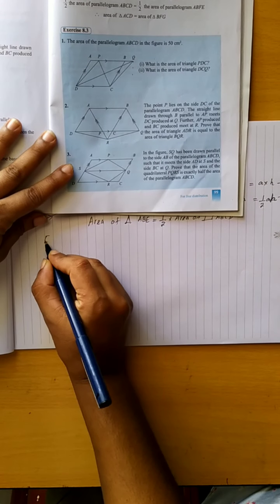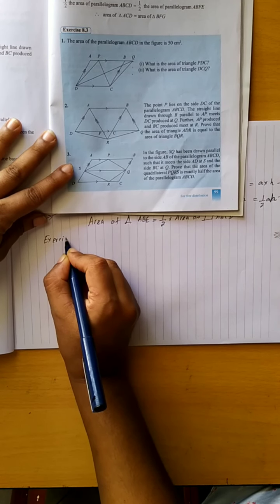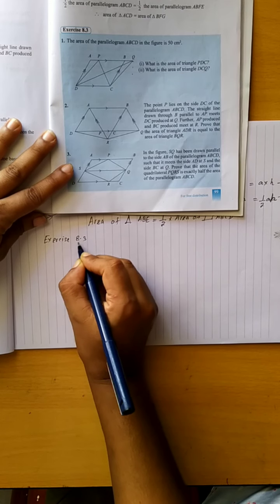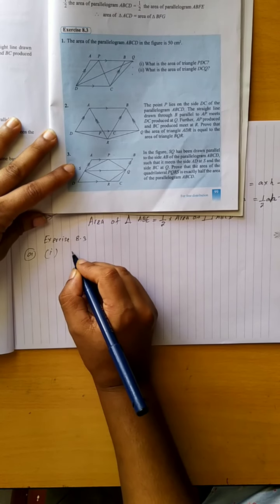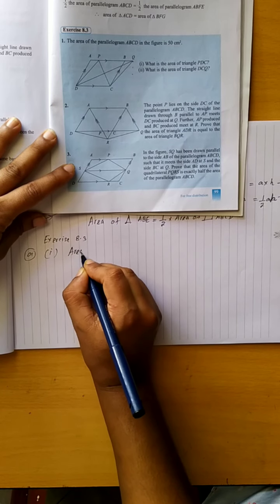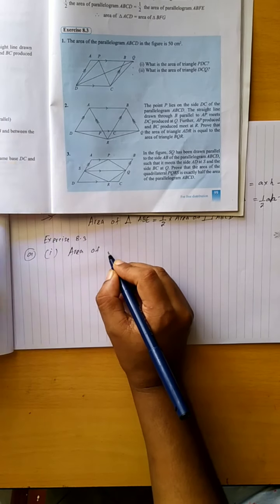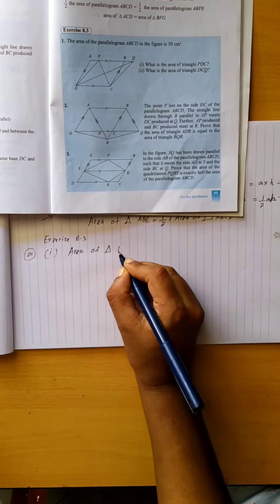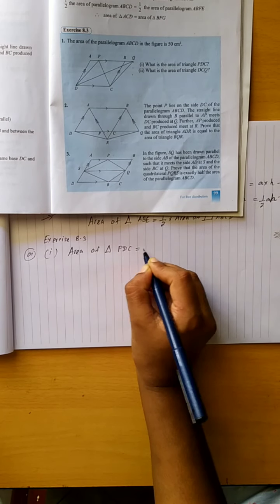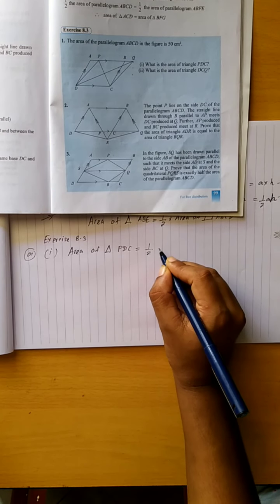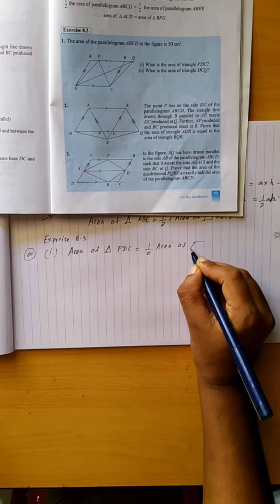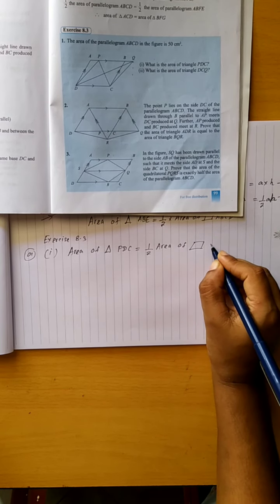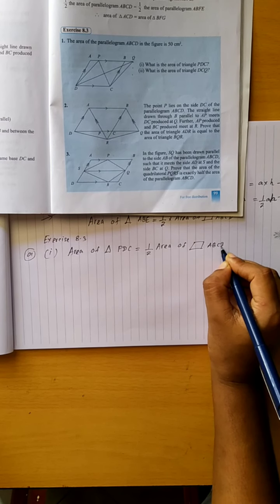So exercise 8.3, first part: area of triangle PDC equals half into area of parallelogram ABCD.